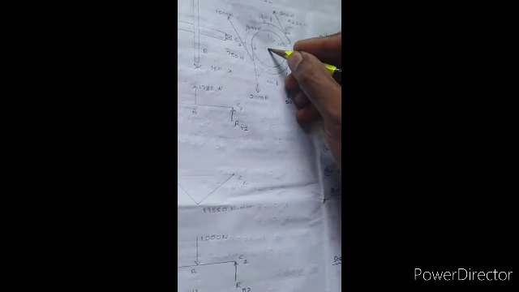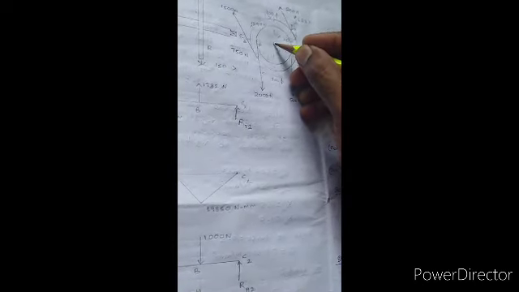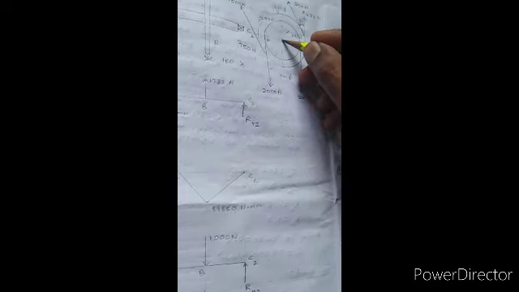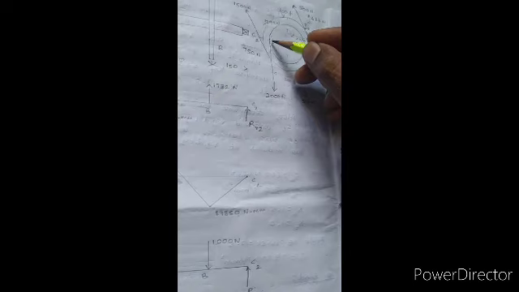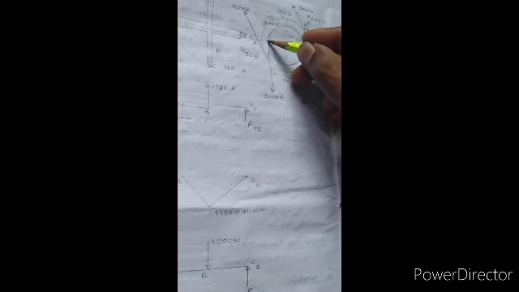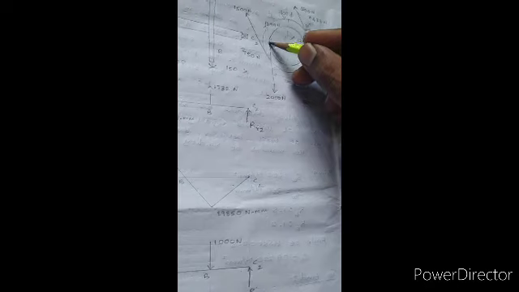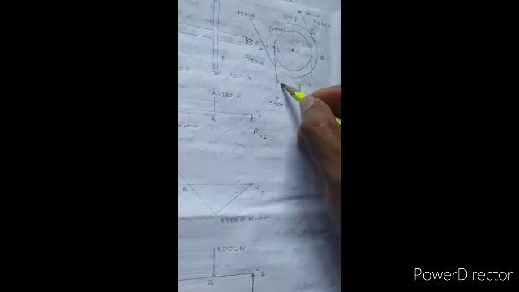Suppose we take pulley A, about the center point. How many loads are there on pulley A? Two loads. On this side 2000 Newton, on this side 500 Newton. So let me take the 2000 Newton load into distance. The 2000 Newton load is acting at this point, and the distance between this point and the center is 100 mm, because the diameter is 200 mm. So the radius will be 100 mm. So this load is 2000 into 100, that's what I have written here.